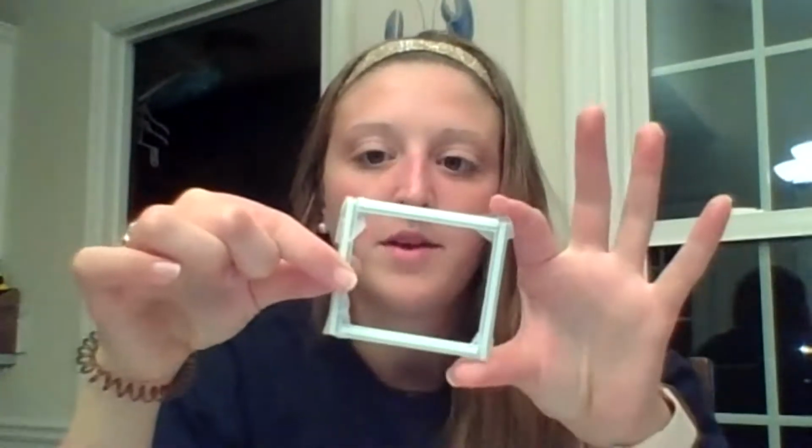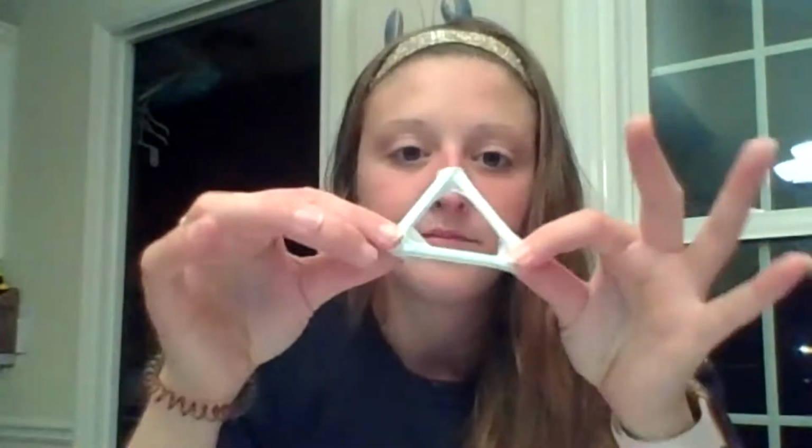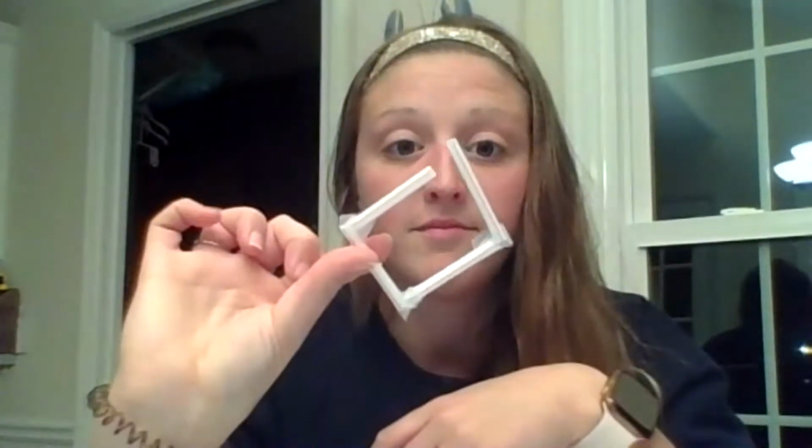So I put some together already, and I made this. I have all of them connected. I made this. I made this. Put some of them together, make different things. And I made this. Okay, so I was able to make a bunch of different shapes. And now I just need to figure out and be able to describe them by their attributes, right? Because that was our whole goal of the day for our objective.